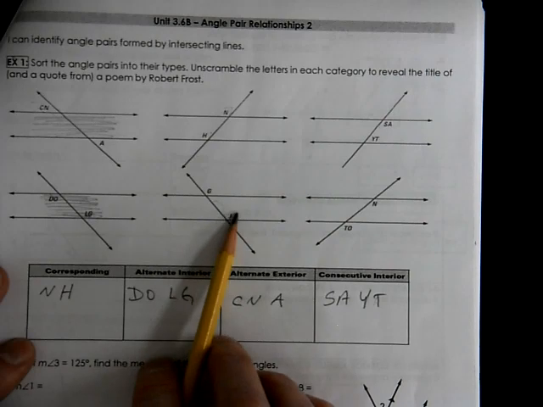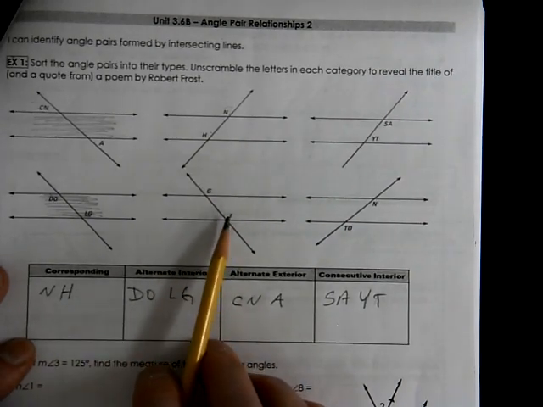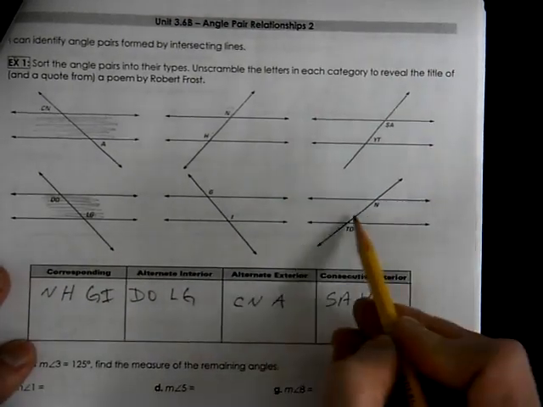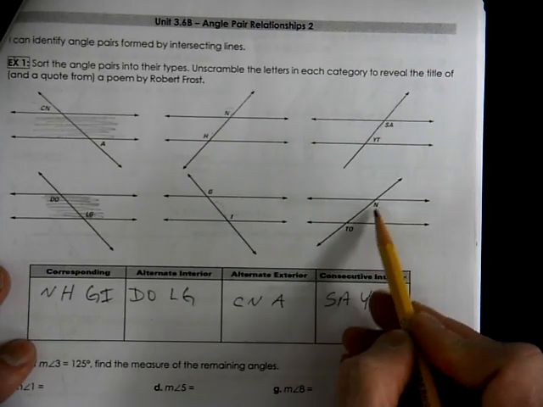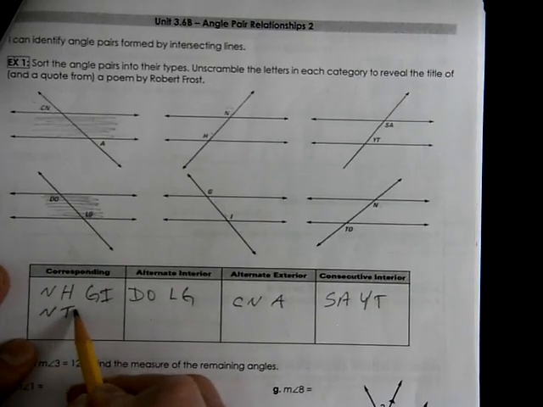G, I, up and to the right, up and to the right. They're in corresponding position. So G, I, down and to the right from each vertex. They're in corresponding positions. N, T, O.